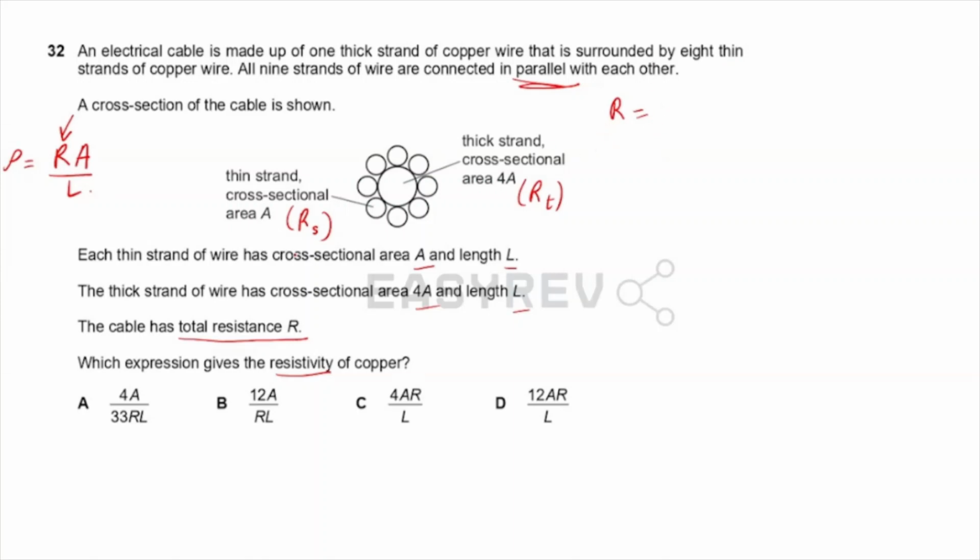So when adding these up, I have the inverse of the thick strand, since it's 1. Now you have 8 other thin strands, right? You have 1, 2, 3, 4, 5, 6, 7, 8. That much is given in the question as well. Now you have 8 of them arranged in parallel, each of them. So you'd basically have to add them up 8 times.